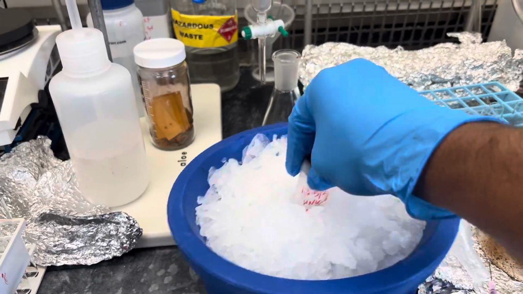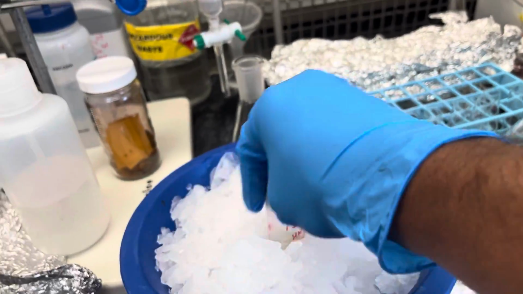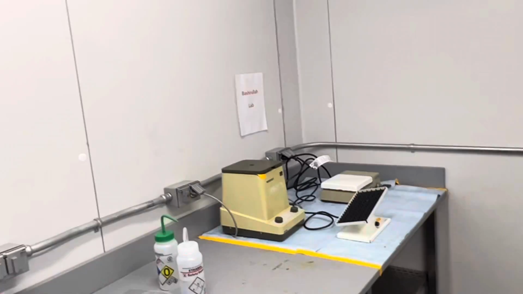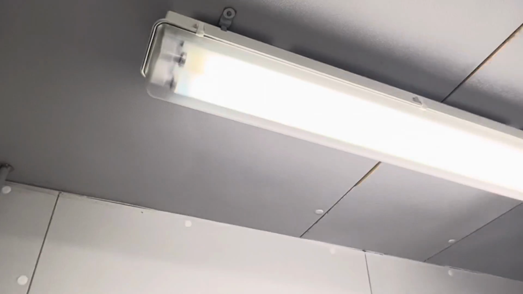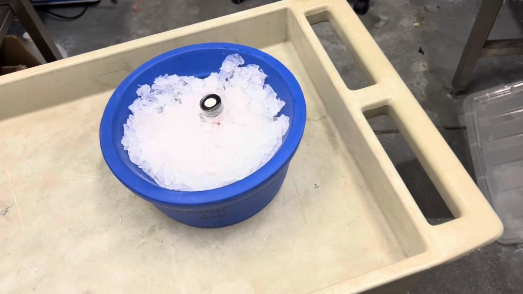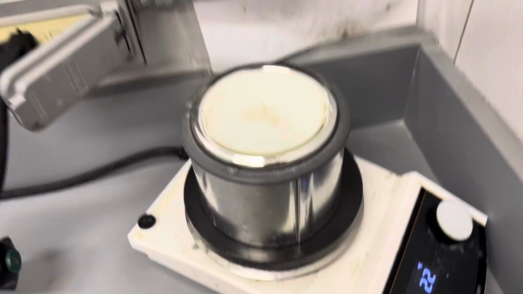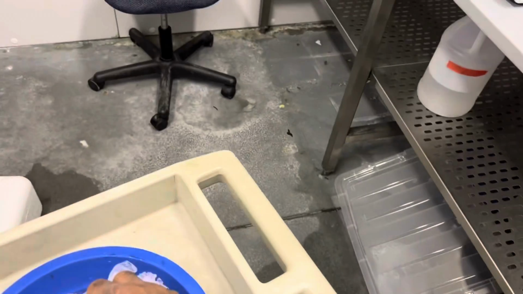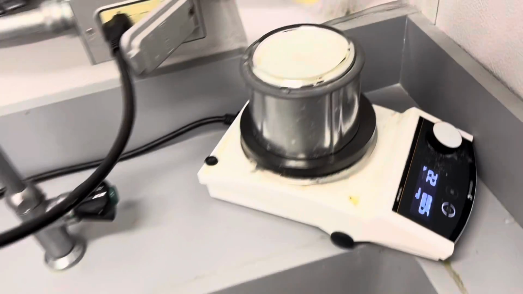I'll keep this vial here, and we have a 0 degrees Celsius room where the temperature is maintained at 0 degrees Celsius all the time. So here is the room, and this room has a cooling system. Here I'm just transferring my vial from the ice bath to another ice bath on a stirring plate so that it can stir. So this is the reaction setup, and the workup is very easy.